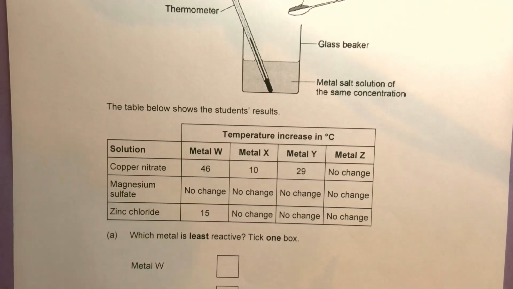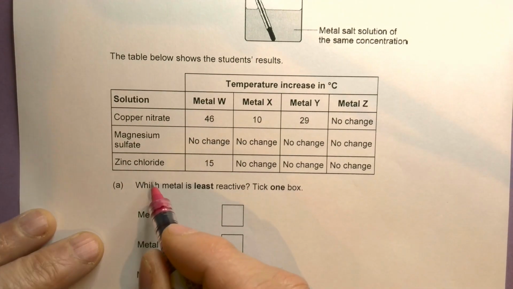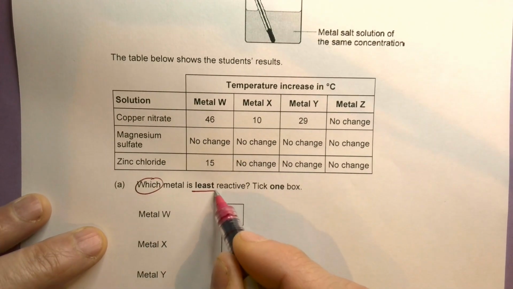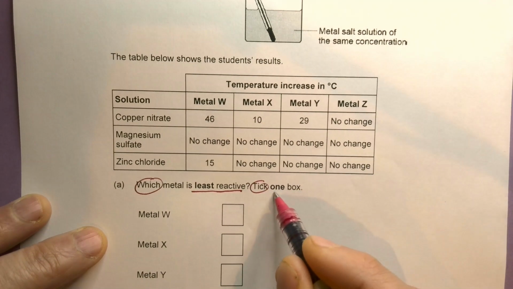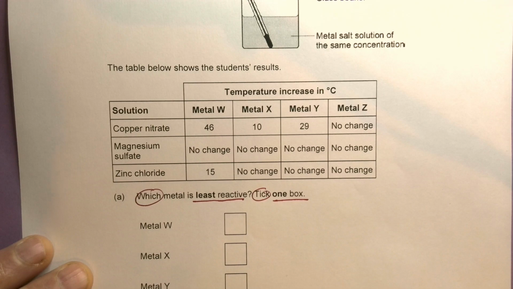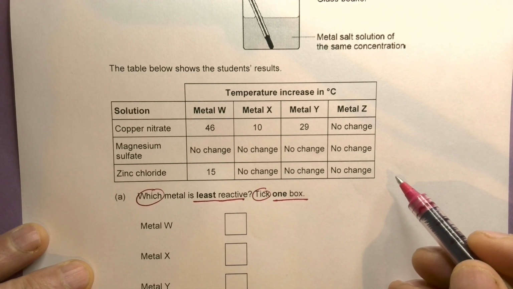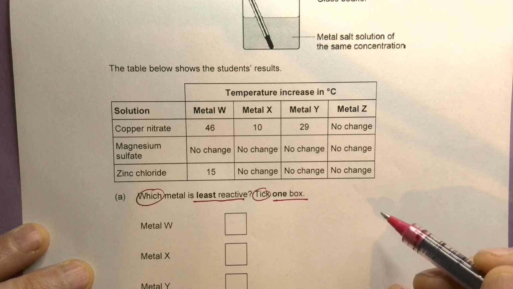Okay, and so first question: which metal is least reactive? And tick one box. Okay, so one of these metals is least reactive. Which one is it? Well, we're looking for the reaction where nothing happened at all.